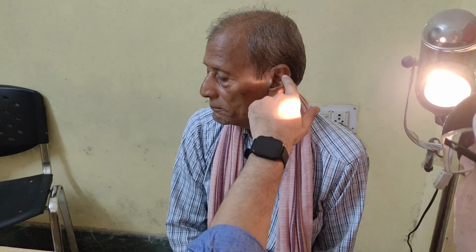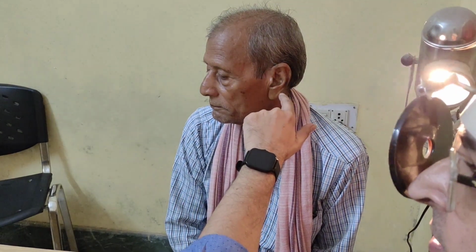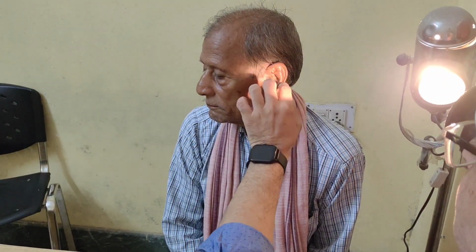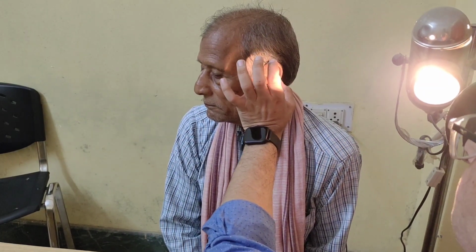Size-wise, you can have microtia, a smaller pinna, or macrotia. For shape, you can have a Wildermuth's ear, where the anti-helix becomes more prominent, and a bat ear, where the helix is prominent and tilted in the front like this.